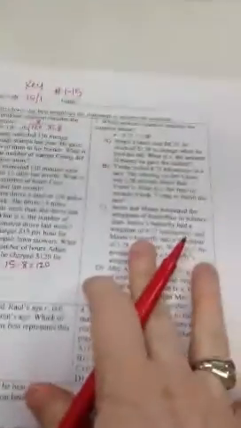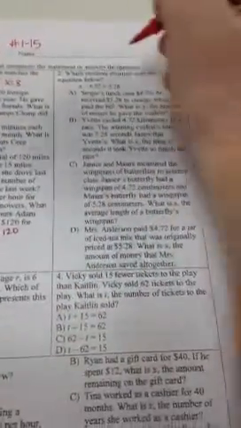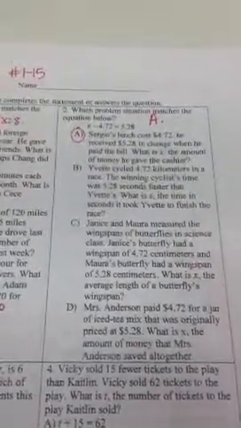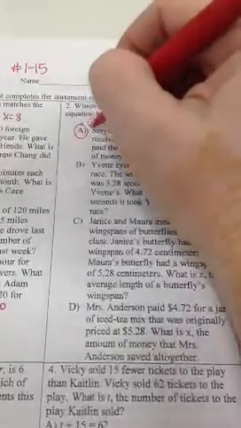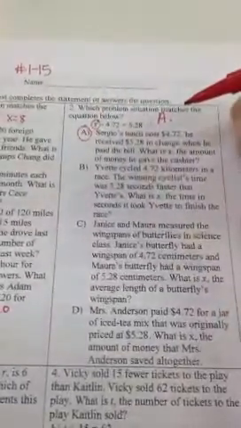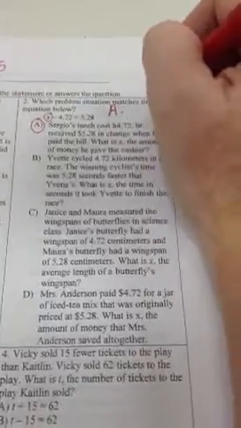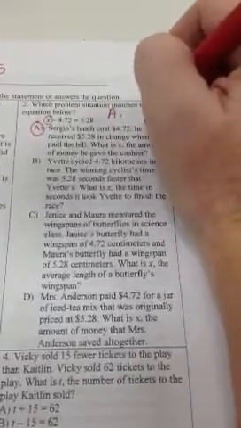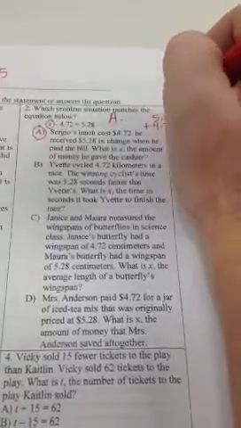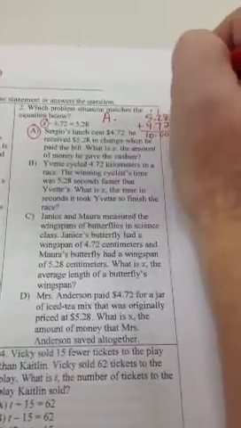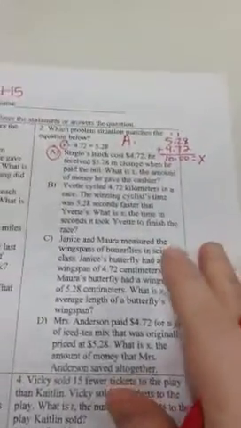Okay, number 2. Number 2, you should have gotten A. If I look at this one, the opposite of subtracting $4.72 is to add. So if you add the two together, you would get a total of 10 to equal X. So 10 equals X.